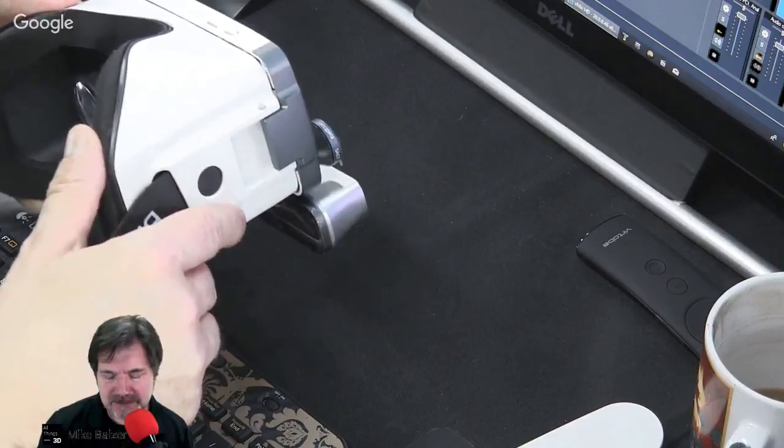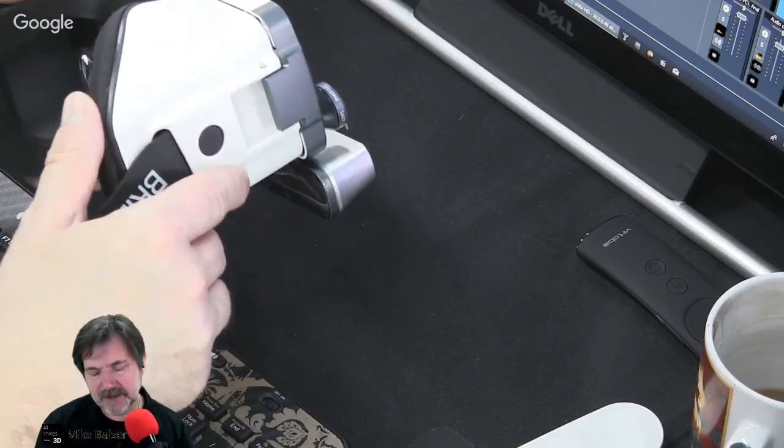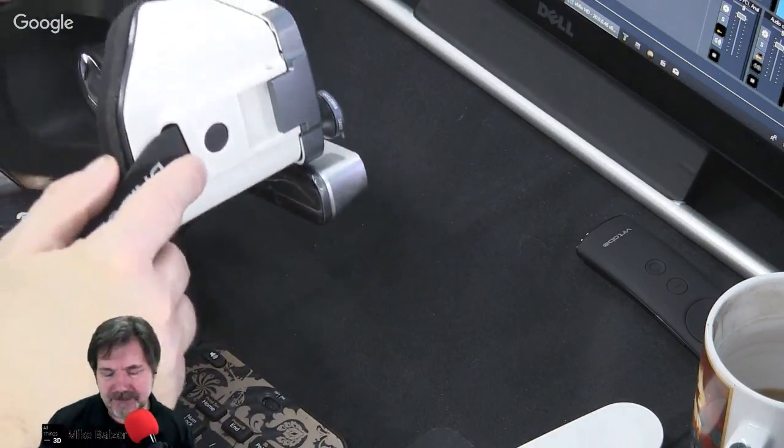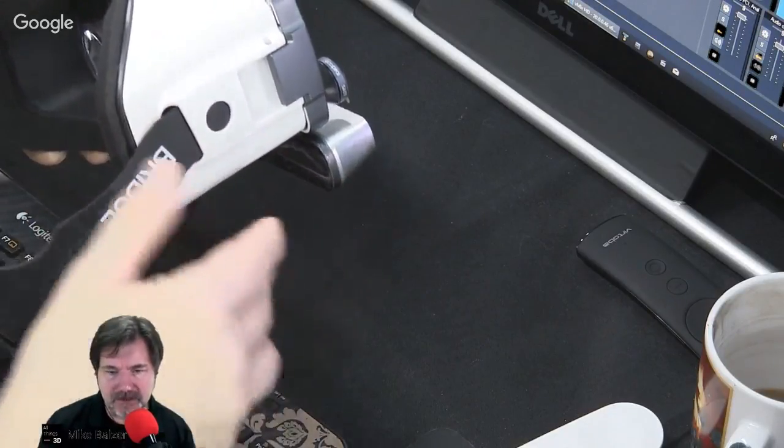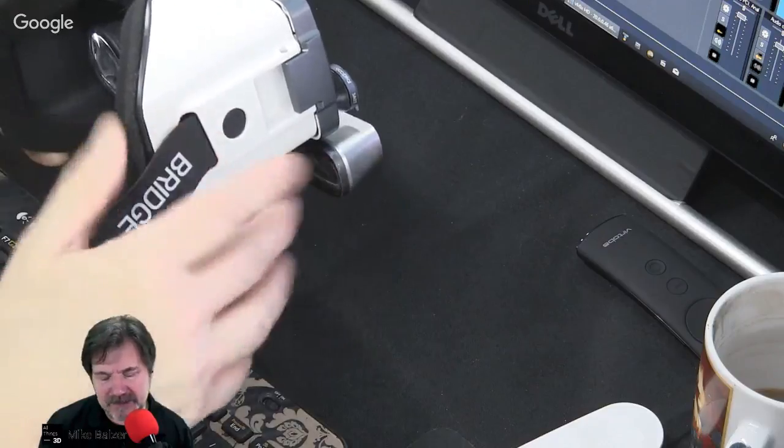There is a process that has to occur. So it's not something that you can just throw on your head and immediately move forward with and utilize. You have to do a full calibration. So that's kind of the only stumbling block.